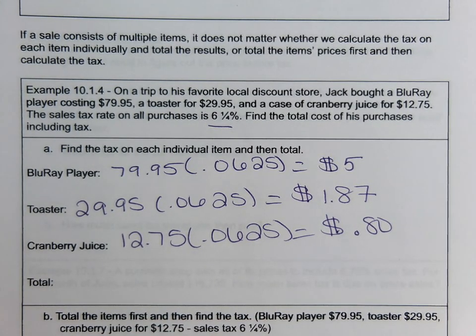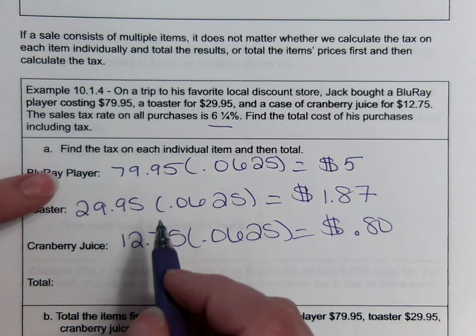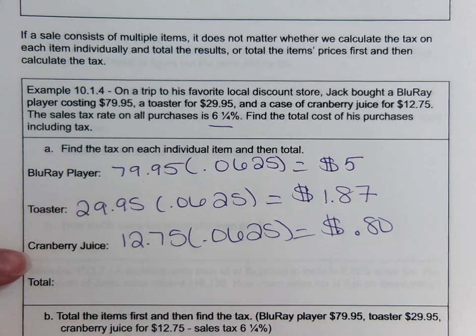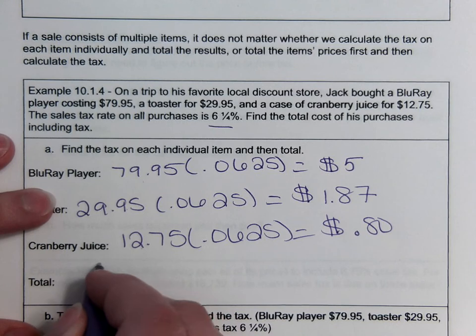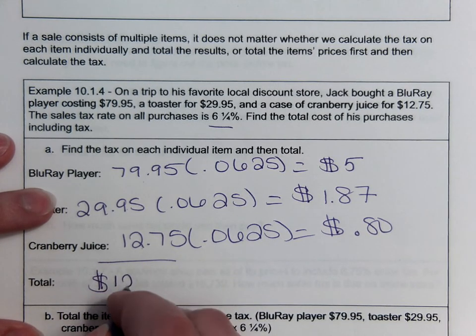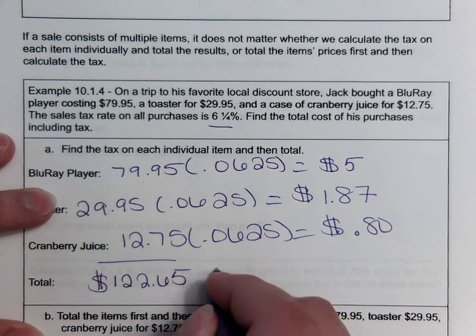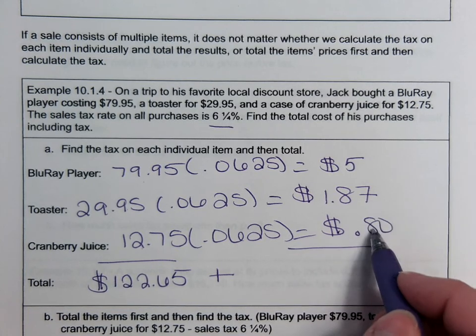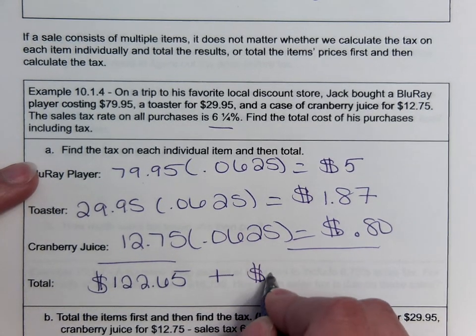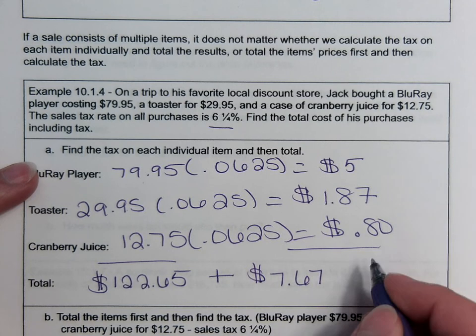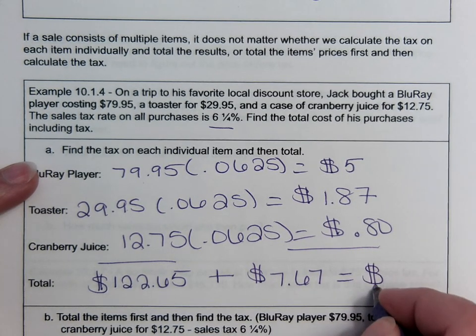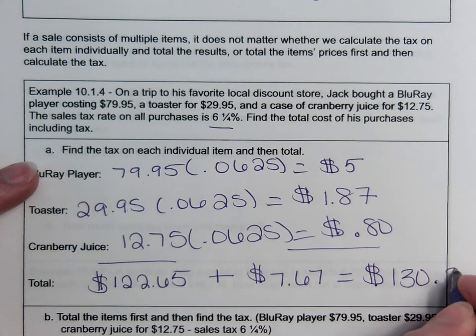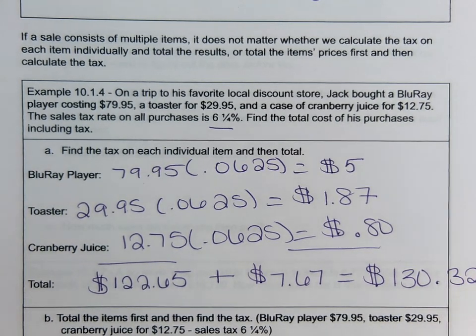So what we're going to do is add a bunch of stuff up. If we add the original items together, that's $122.65, plus the tax, $5.00 plus $1.87 plus 80 cents, that is $7.67 in tax, for a grand total of $130.32. Okay, so if we wanted to find everything individually and then total it up, you could do it that way.